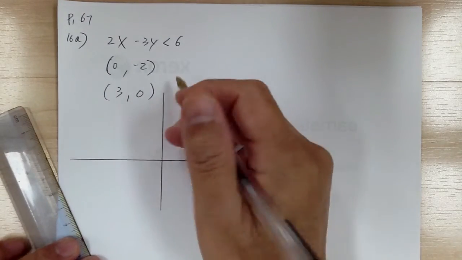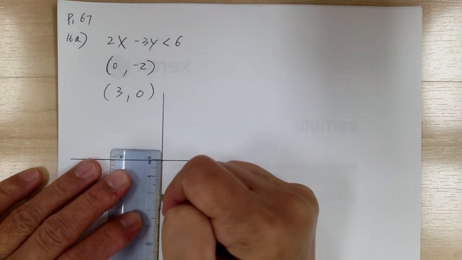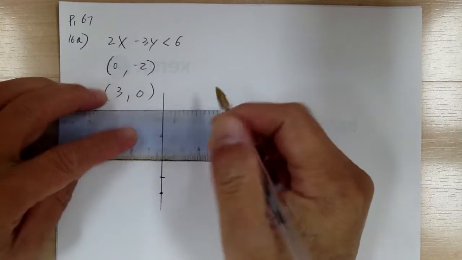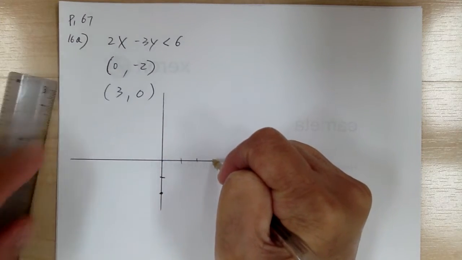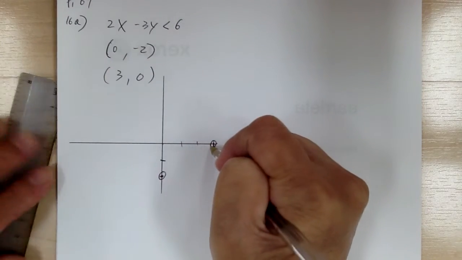So this is 0, negative 2. And you got 3, 0. And since this doesn't have an equal sign, it's an open circle, and you draw a dashed line.